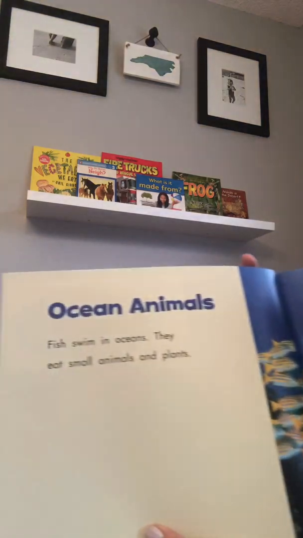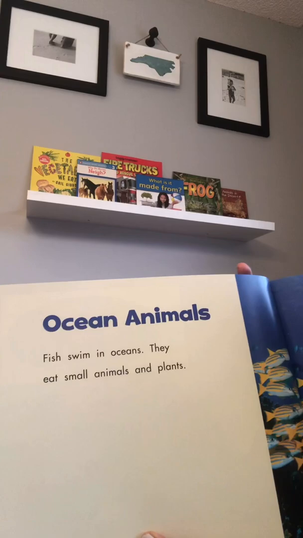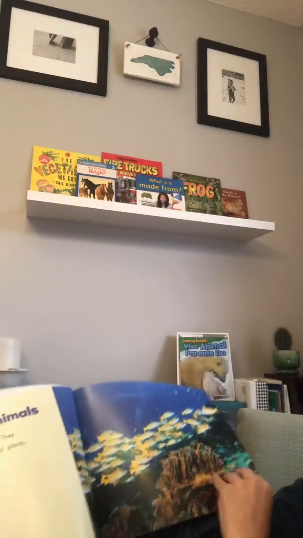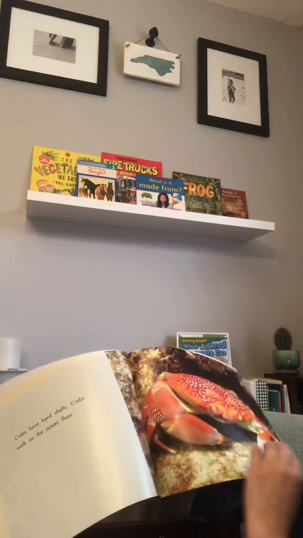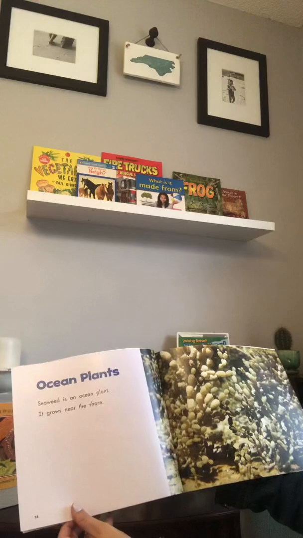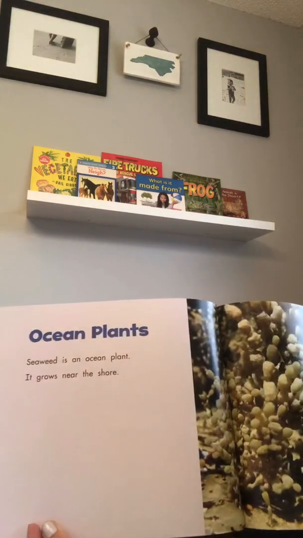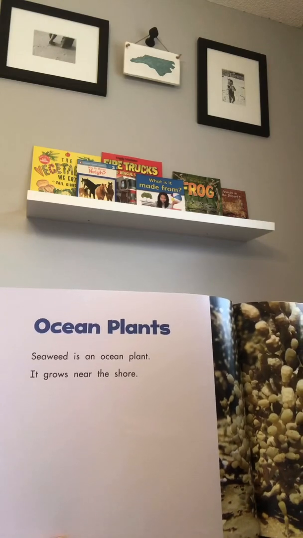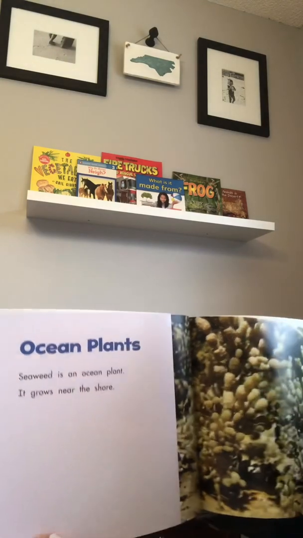I know that I'm about to learn about ocean animals because this heading tells me that. Now, you guessed it, ocean plants. That's what I'm learning about next.